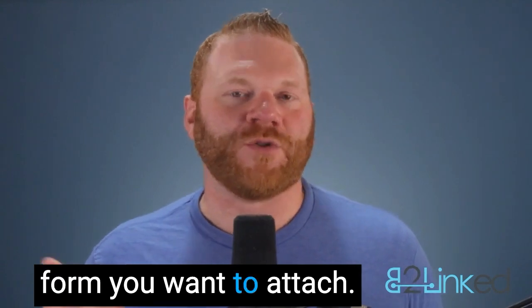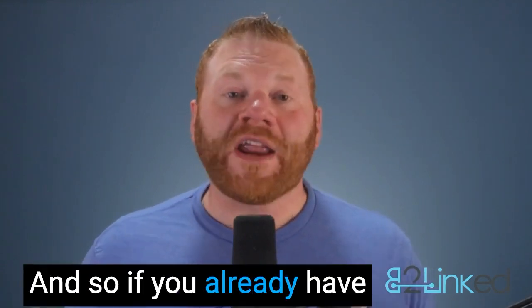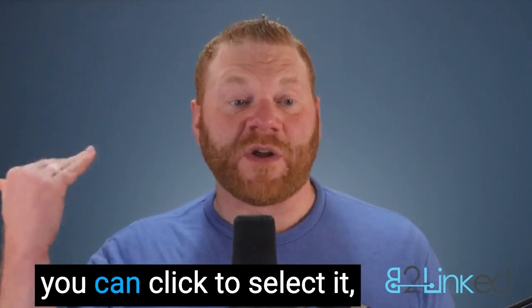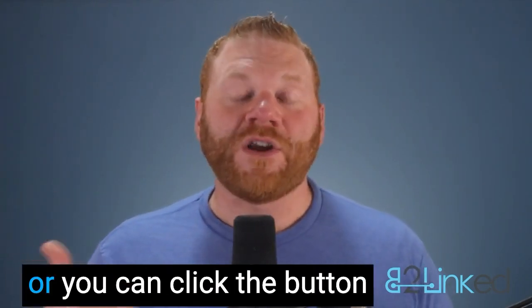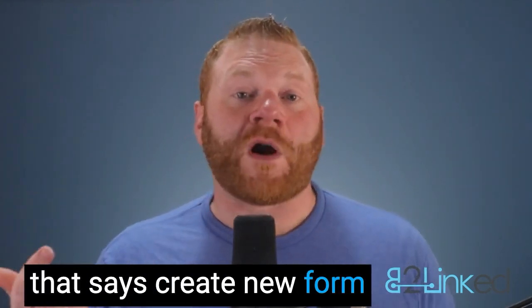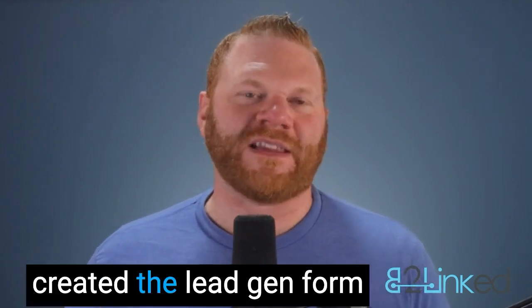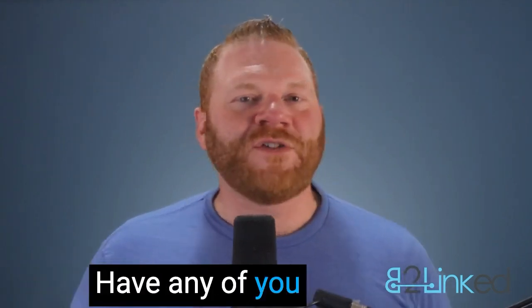Now, after you go to sponsor this, at the bottom of the ad, it'll ask you which lead gen form you want to attach. And so if you already have a lead gen form created, you can click to select it, or you can click the button that says Create New Form if you haven't already created the lead gen form that you'd like to use.